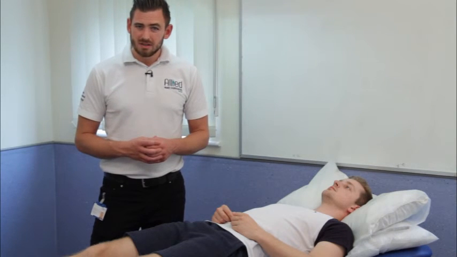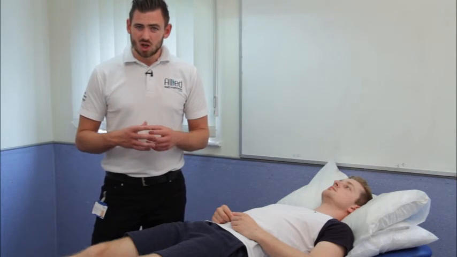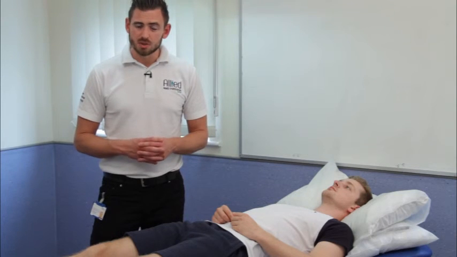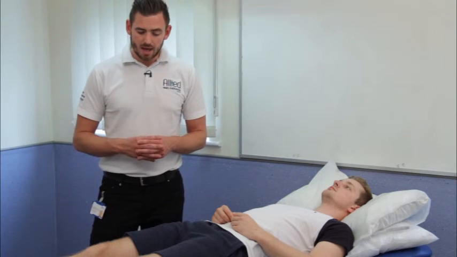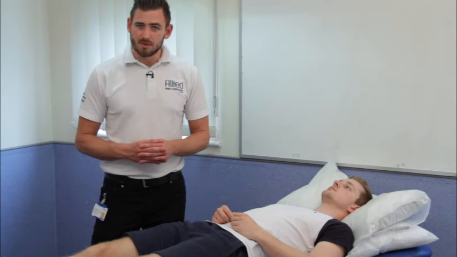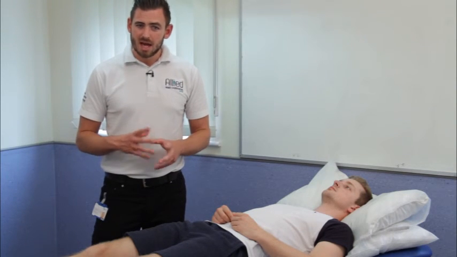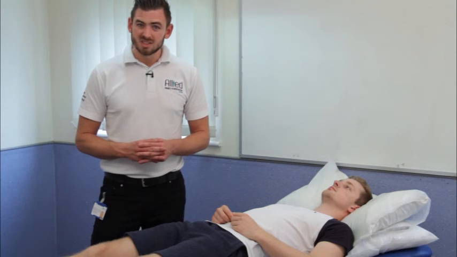Best course of action for ligament and meniscal injuries is a good period of conservative management, structured rehabilitation to rehab the muscles around the joint and get the knee stable again. And generally we're looking for 6 months or so.